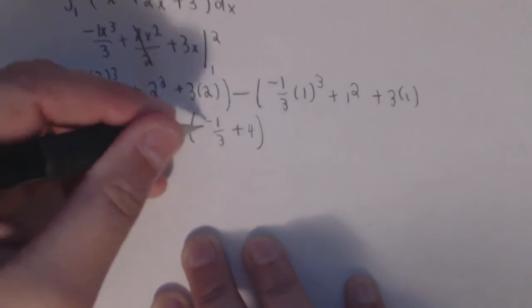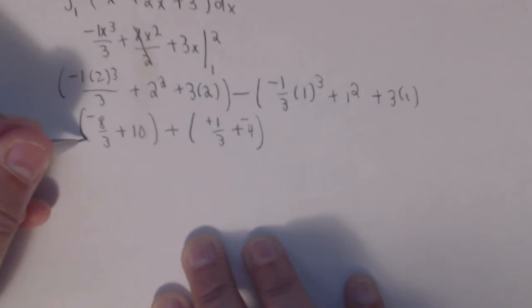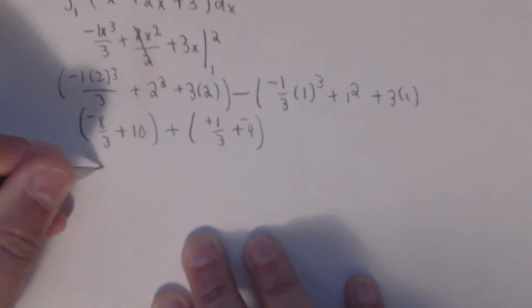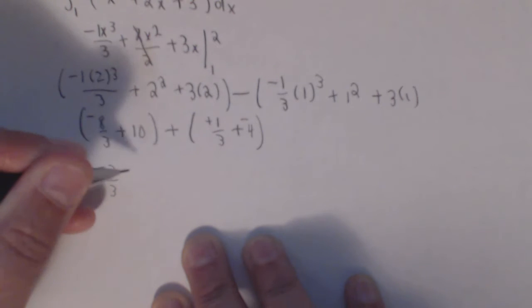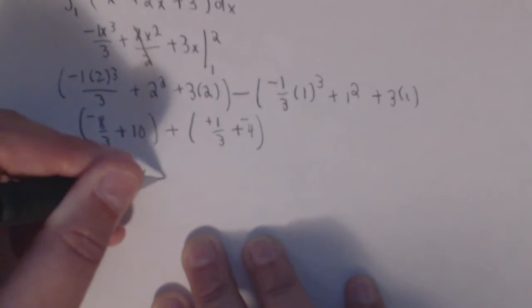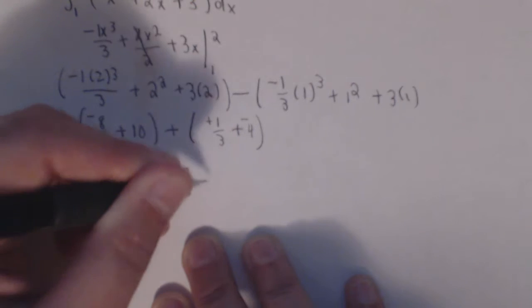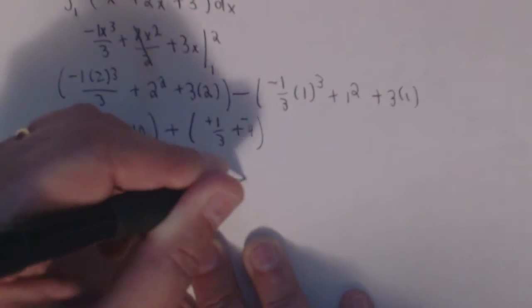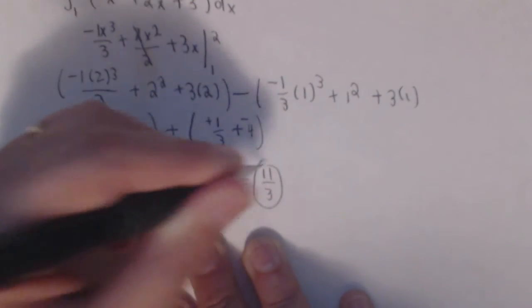And then let's distribute the negative. So then you have negative 8/3 plus 1/3 is negative 7/3, and then 10 minus 4 is positive 6. So that's negative 7/3 plus 18/3, which is a positive 11/3.